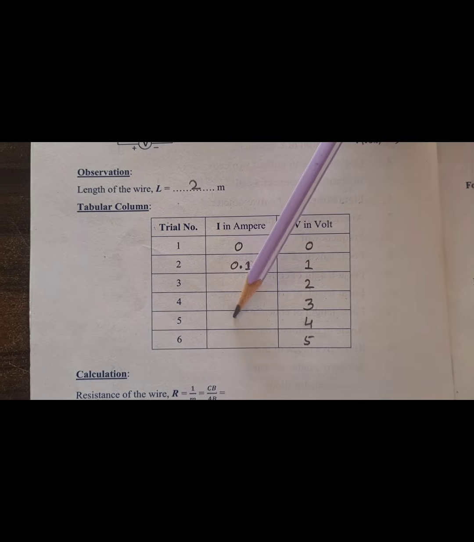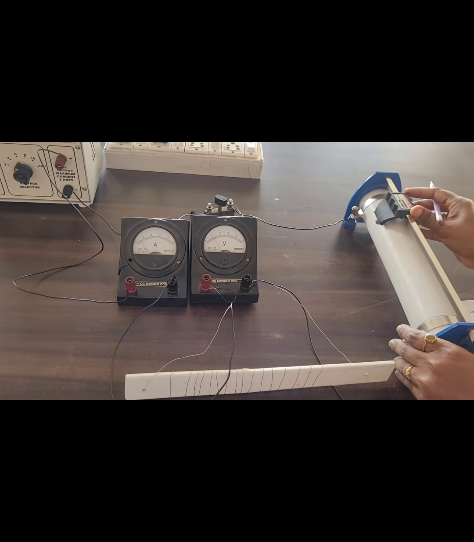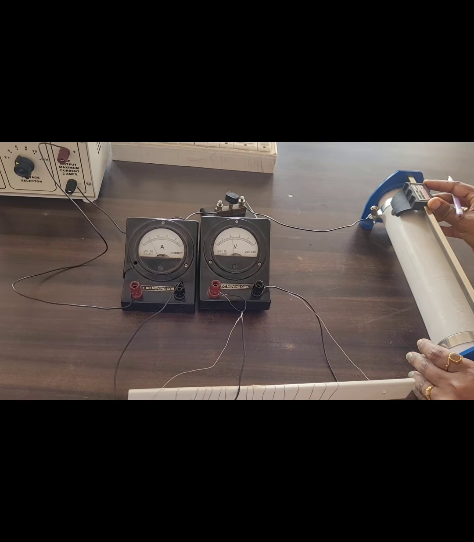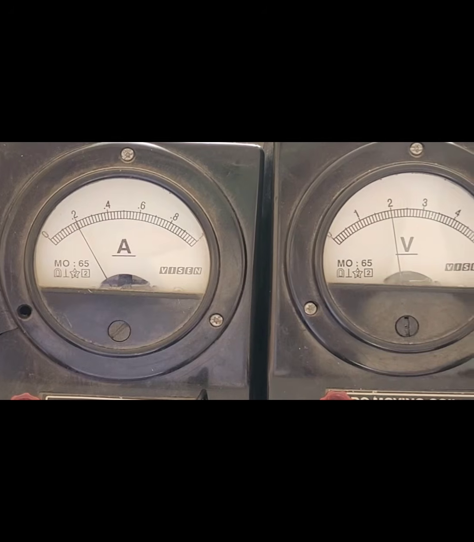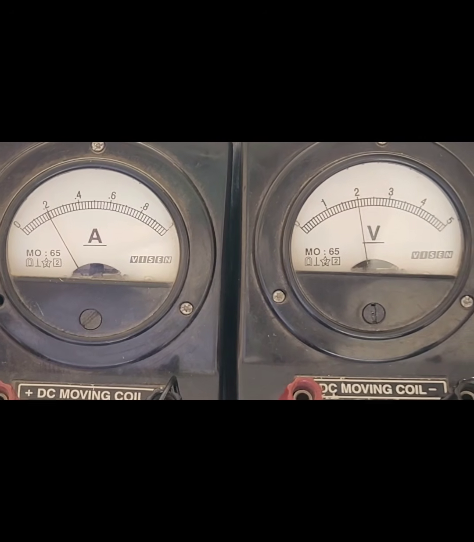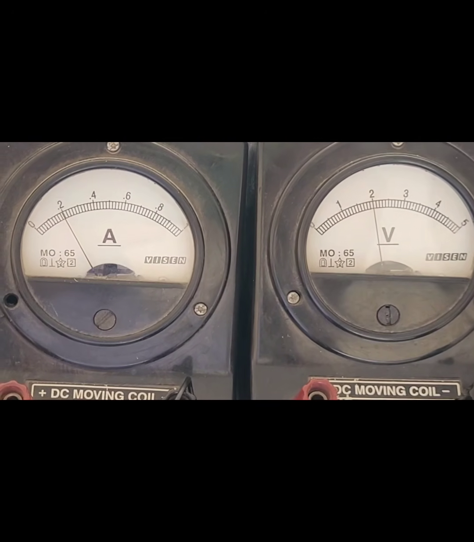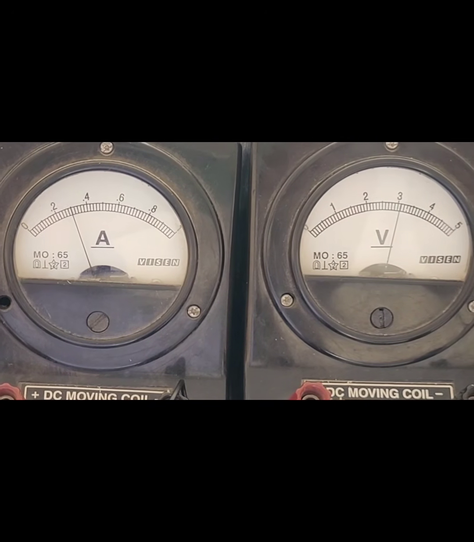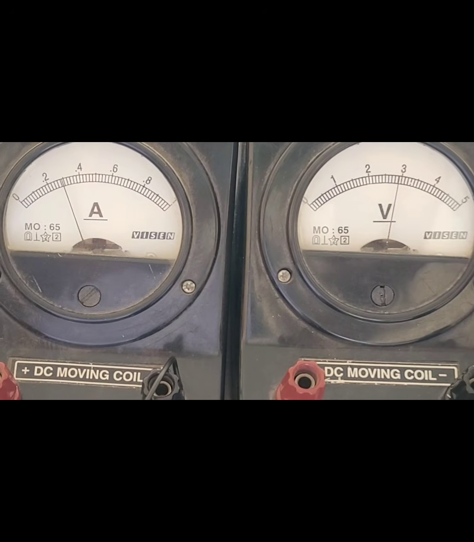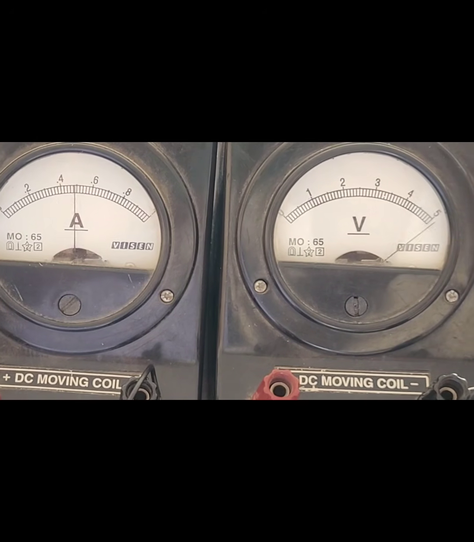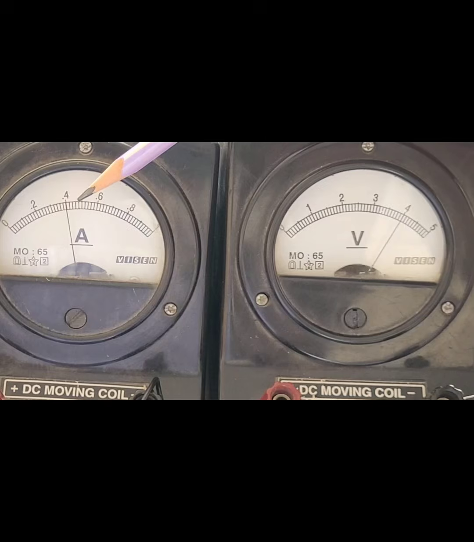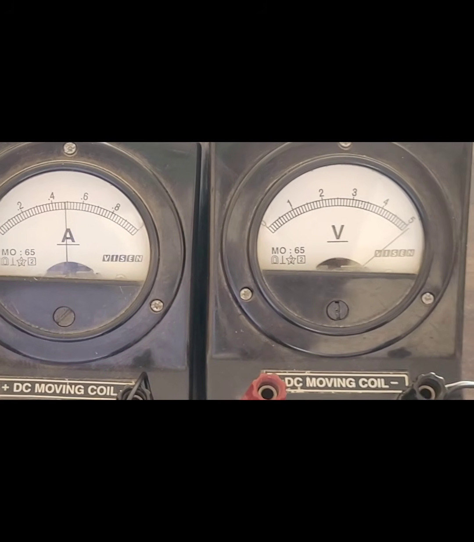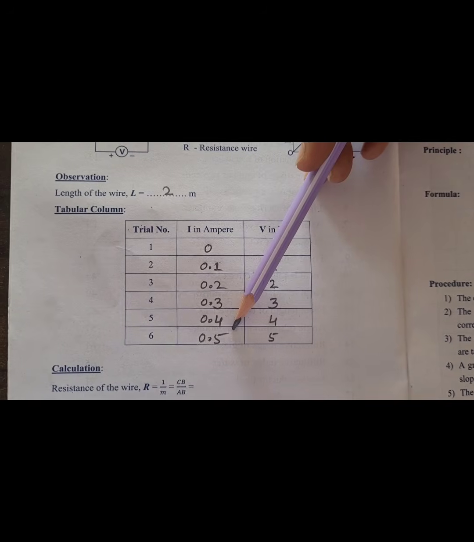Now let us note down the value of current. So now I am using rheostat. Let us set the voltage for 2 volt. Now the voltage is 2 volt. Current is 0.2 ampere. Similarly, now I am setting the voltage for 3 volt. Value of current is 0.3 ampere. Similarly, for 4 volt, the value of current is 0.4 ampere. For the last trial, voltage is 5 volt. The current is 0.5 ampere.